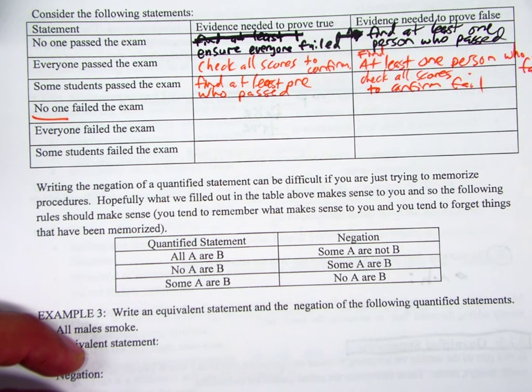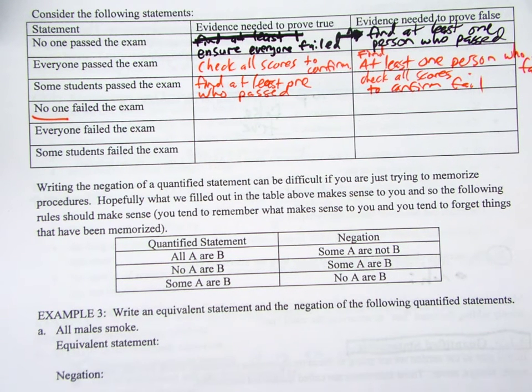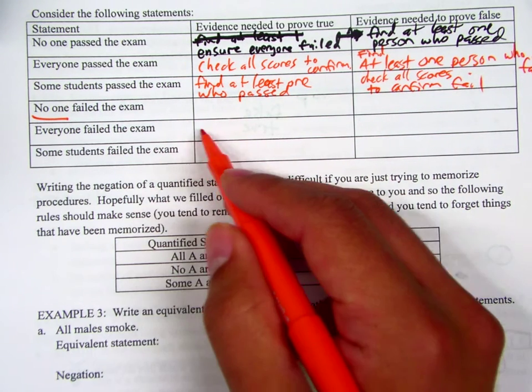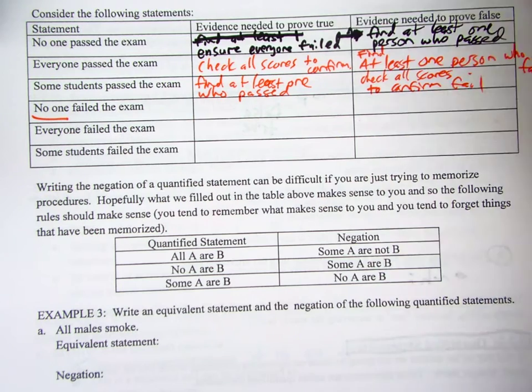Does that make sense? See, all these words, I know they're kind of wordy and they may not sound like they're different, but this is the difference between, how many of you want to be a lawyer? Maybe? Okay. But in court, these words are the fine details and differences between certain pieces of evidence being okay to admit in court and not. Okay. If we do everyone failed, I would need to show you all the scores, and they would all have to be failing grades. Does that make sense?